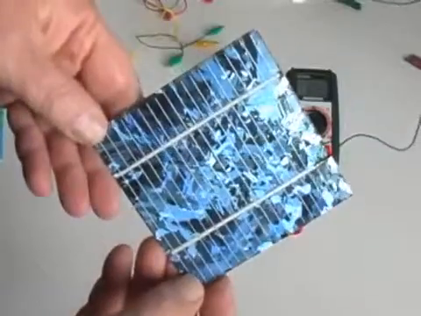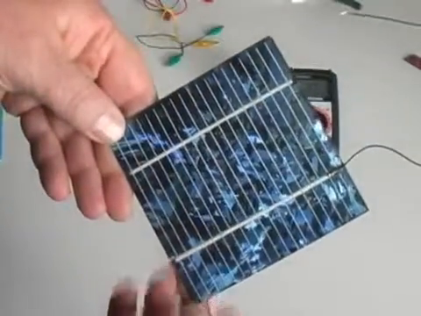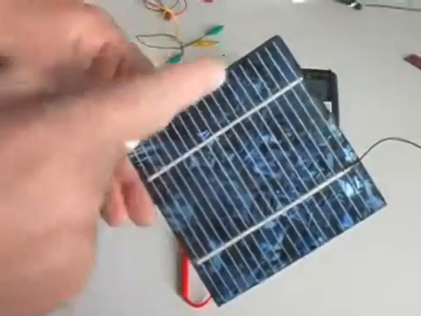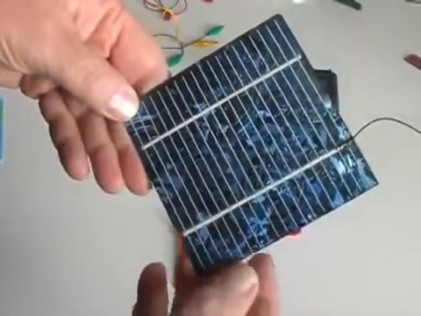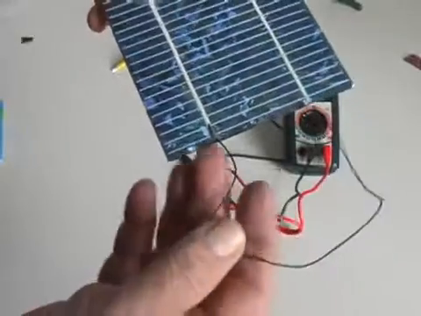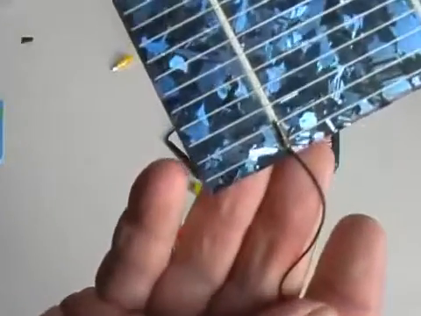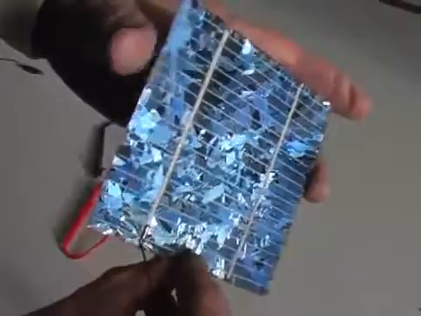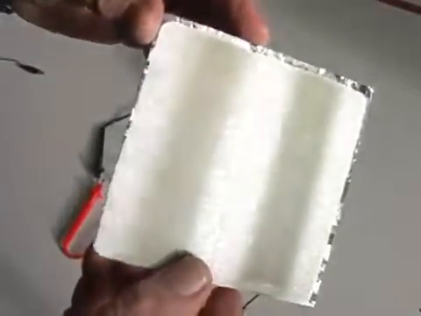This iridescent blue side is the negative layer of this cell. The thin metal bars embedded in the surface provide a conductive path for the electrons. This cell has a black wire connected to the metal bars. This is the negative terminal. The positive terminal is the back of the cell. It is covered in a metallic sheet.